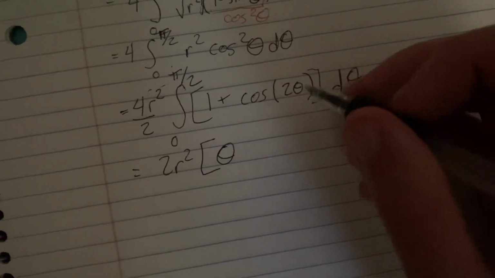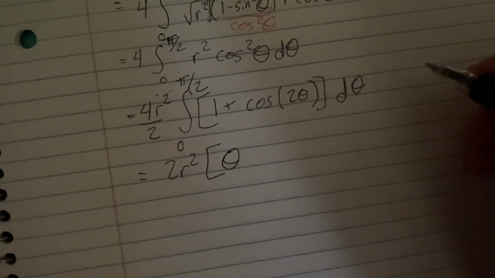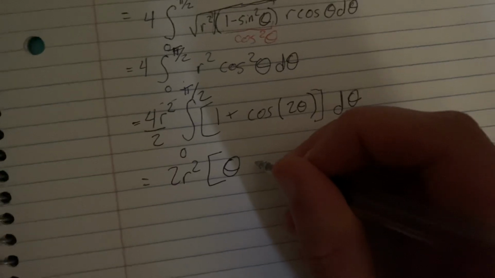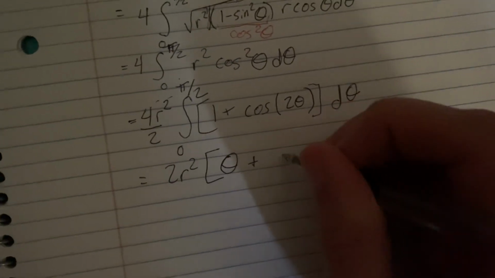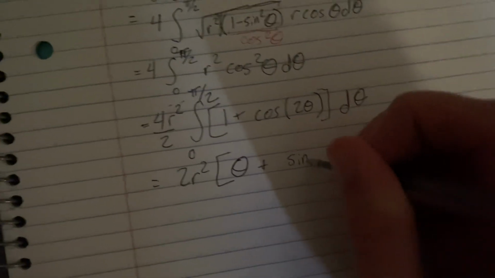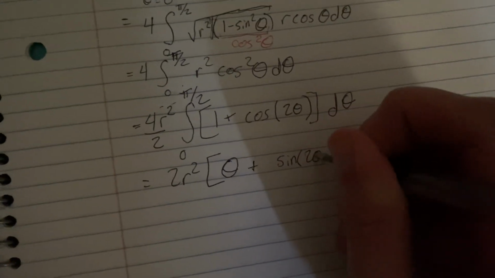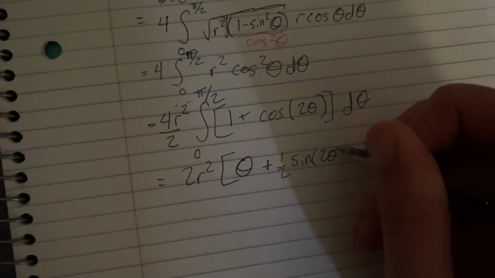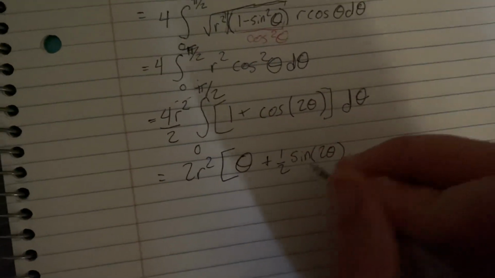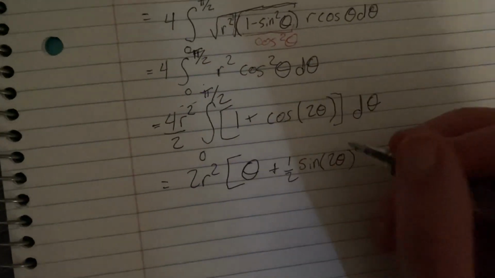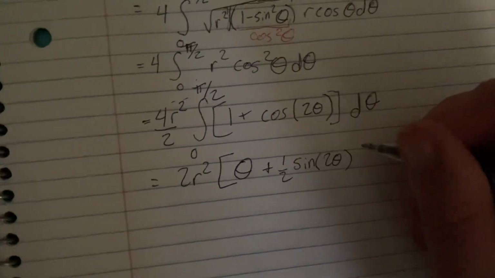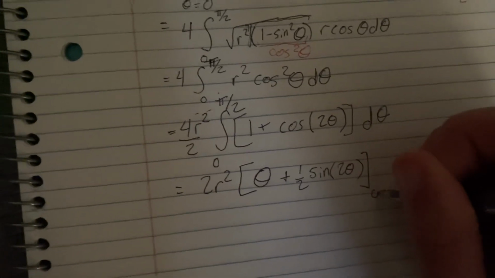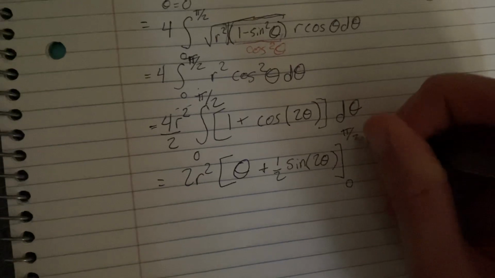So we end up with 1/2 cosine u, and the antiderivative of cosine is sine, so 1/2 sine of 2 theta. Don't believe me? You just take the derivative of it and you get cosine 2 theta. And we evaluate this from 0 to pi over 2.